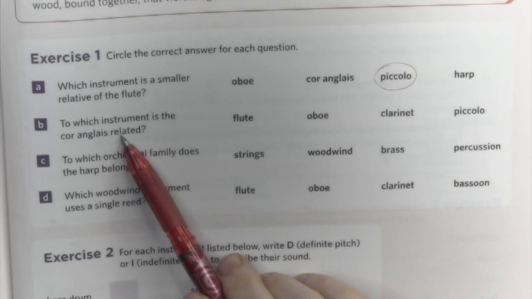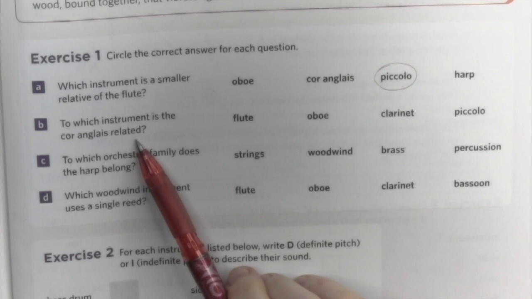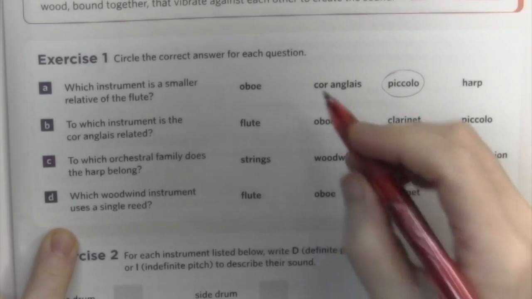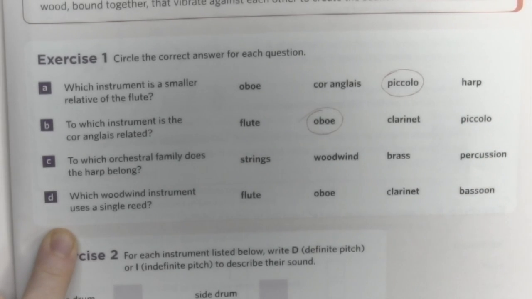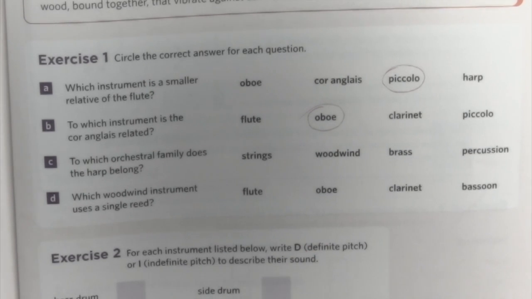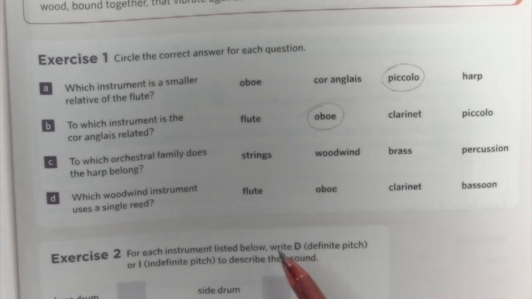To which instrument is the cor anglais related? And the answer is oboe, because it's very similar and it has many things in common.